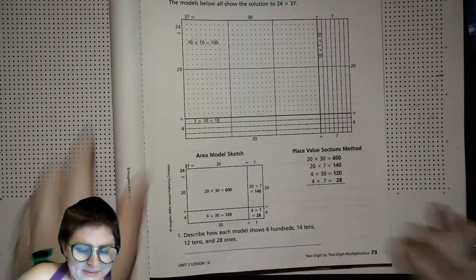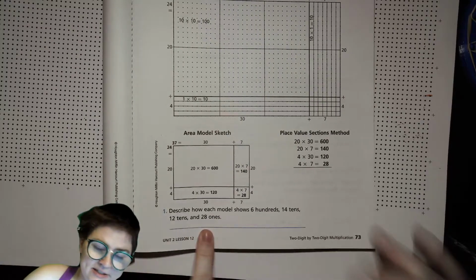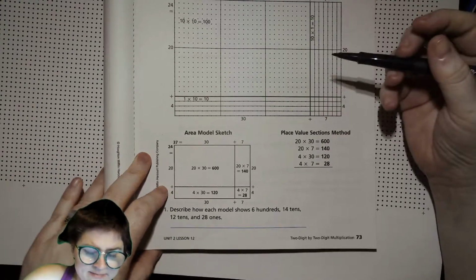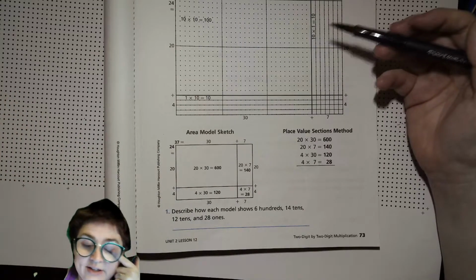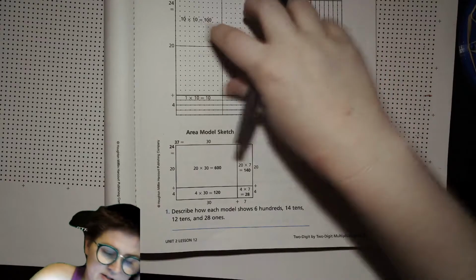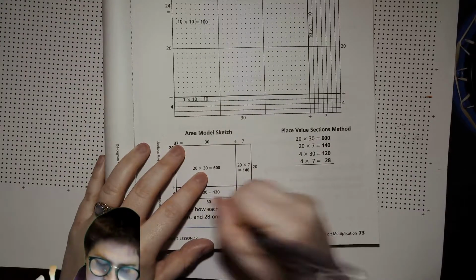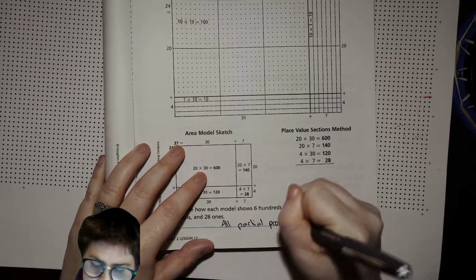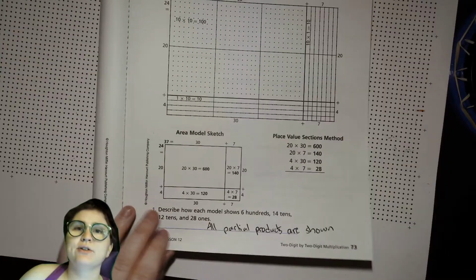So it says describe how each model shows 600s, 14 tens, 12 tens, and 28 ones. I mean, we've talked about it already. They each show it in their own way, right? They have this larger picture, this simpler picture, or the partial products. So we'll just write all partial products are shown. And that's important. Whatever method you're doing, you want to make sure you're showing all your partial products.